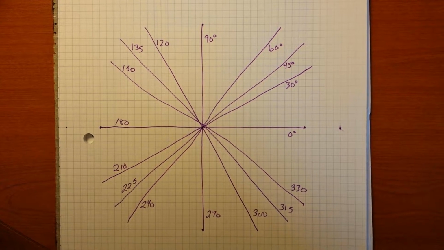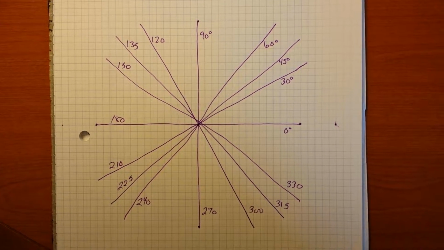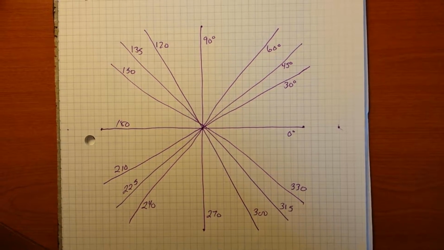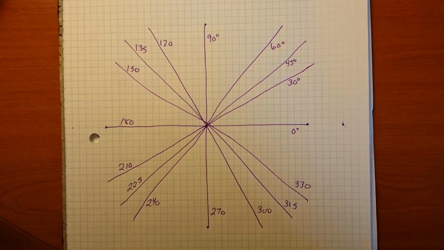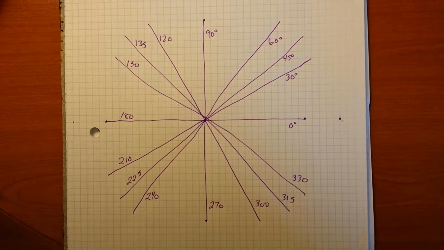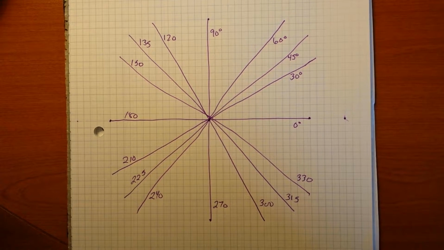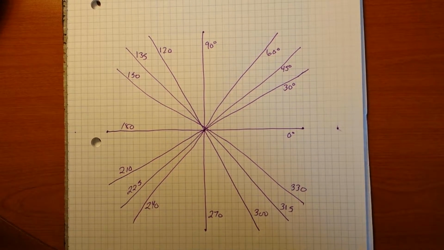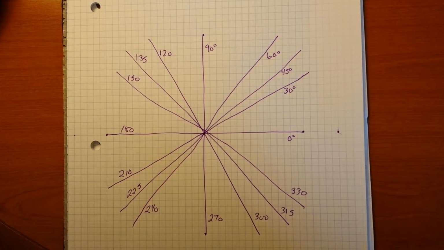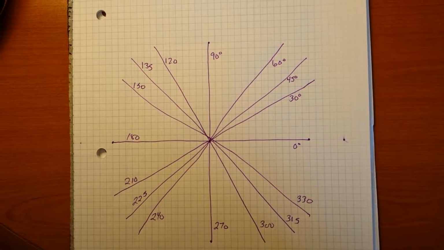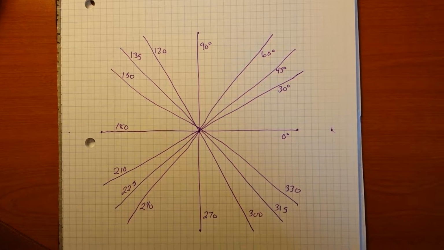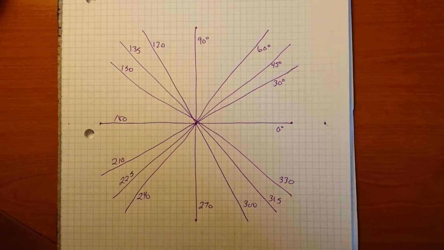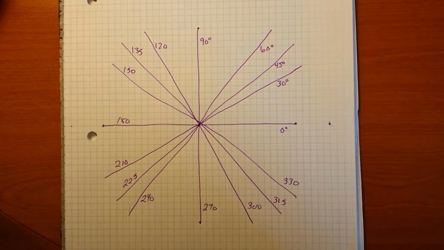Okay, so now we have everything labeled in degrees: 0, 30, 45, 60, 90, 120, 135, 150, 180, 210, 225, 240, 270, 300, 315, 330, and back around to 0, which is also 360. Now I'm going to label them in radians.